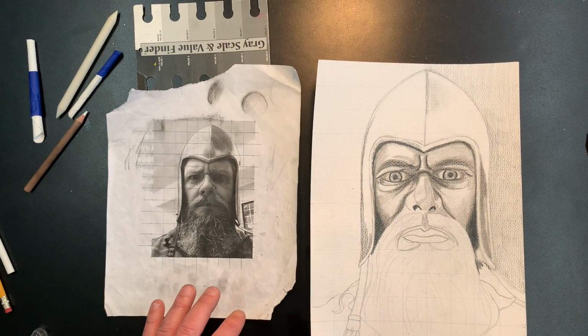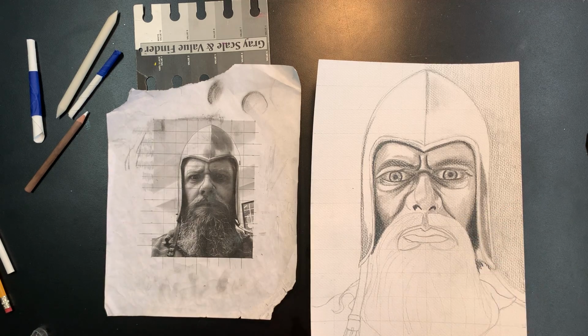You can see how this is starting to develop, how we're starting to get a three-dimensional effect to this now.